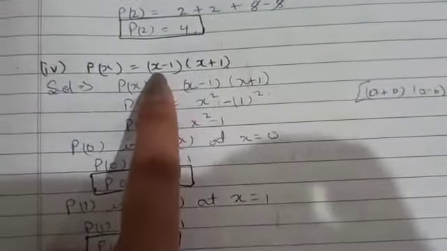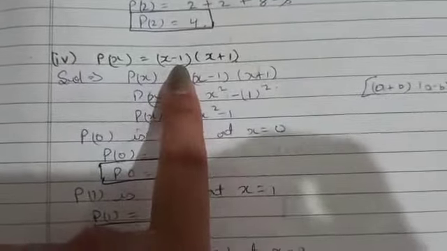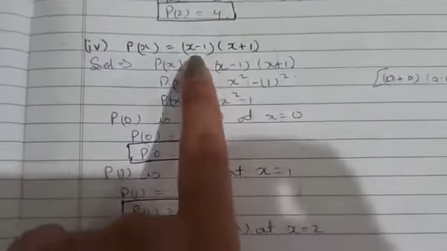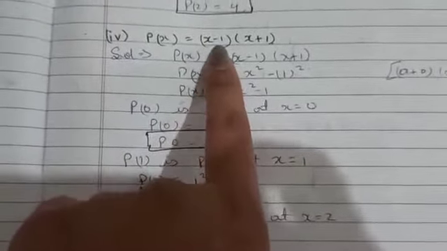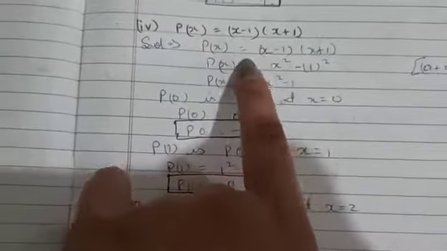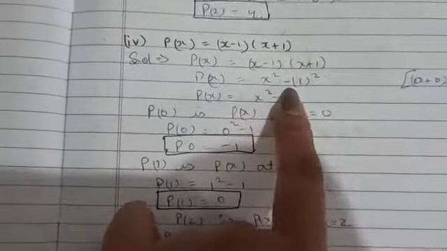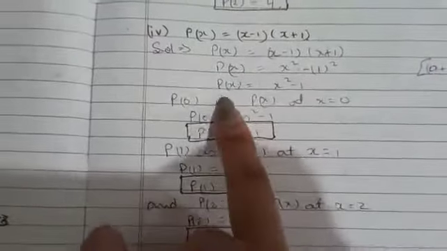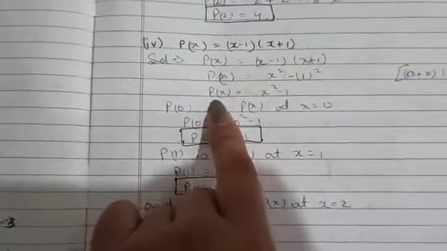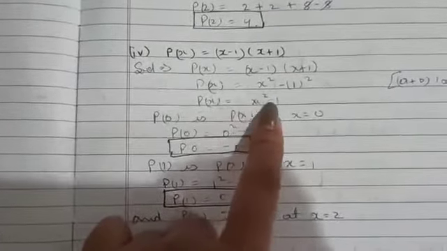So here if we consider x as a and 1 as b, so we have a minus b multiply a plus b, which will give us x square minus 1 square. So the polynomial x minus 1 into x plus 1 can be written as x square minus 1.